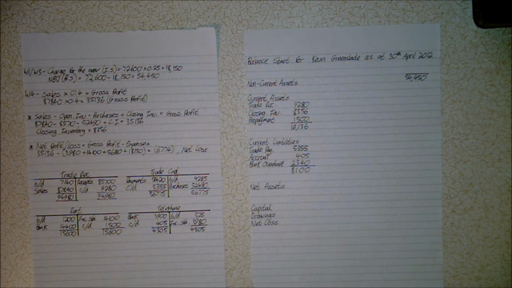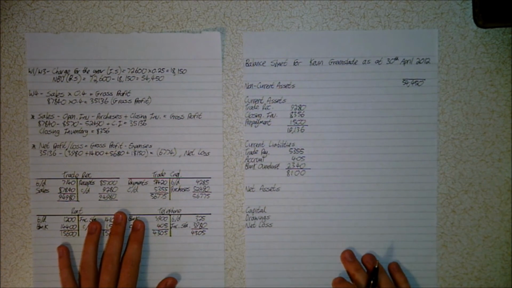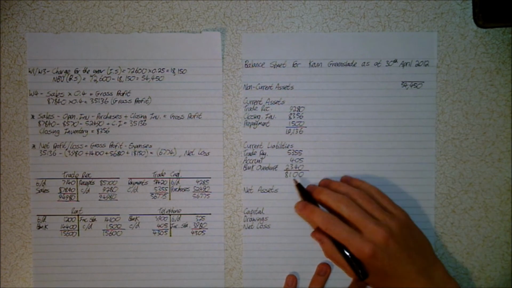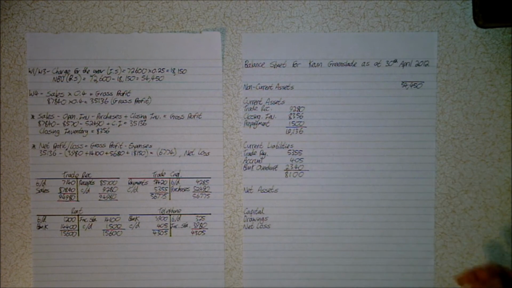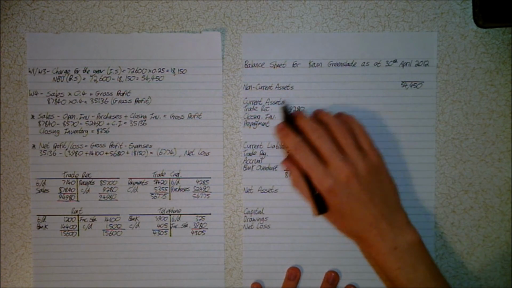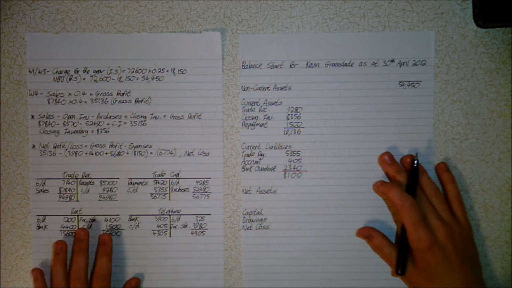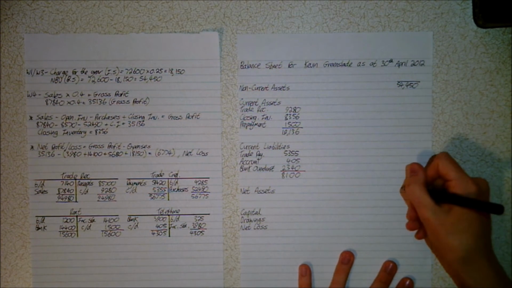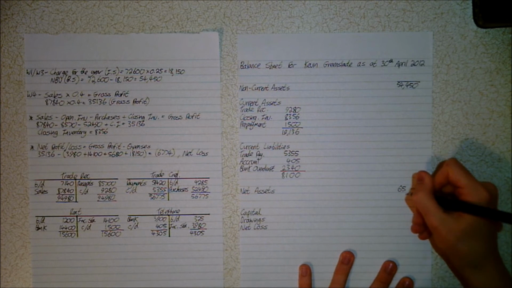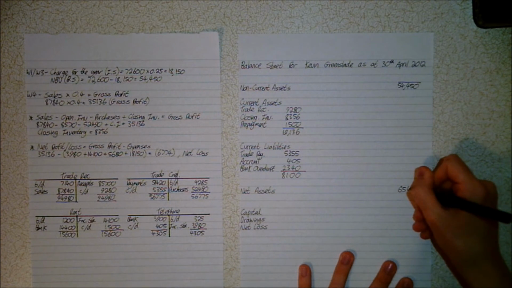I say that because there's no non-current liabilities, there's no bank loans, mortgages, debentures. My net assets, that's simply all my assets, take away all my liabilities. Different from net current assets. Net current assets are just current assets minus current liabilities. So this just includes the non-current assets. Sorry. So that comes to 65,486.